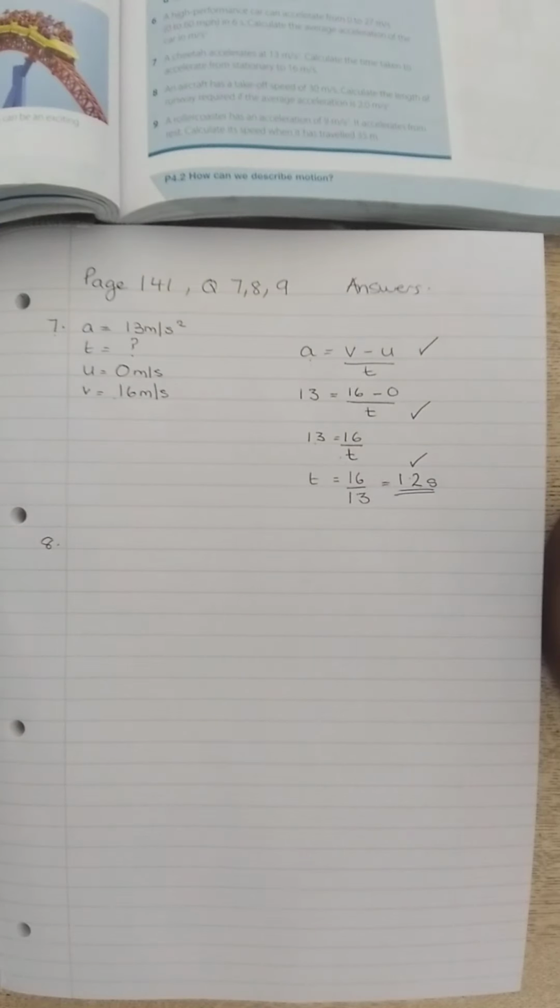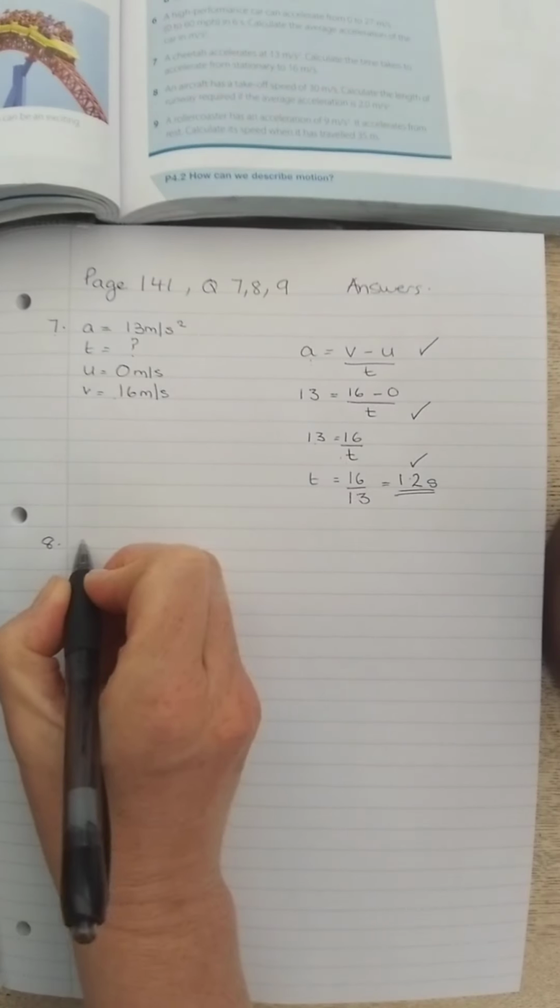Okay, question 8 then. Same thing, so let's read it through. An aircraft has got a takeoff speed of 30 meters per second. So that's the speed that it leaves the runway at. So that's going to be a final speed.